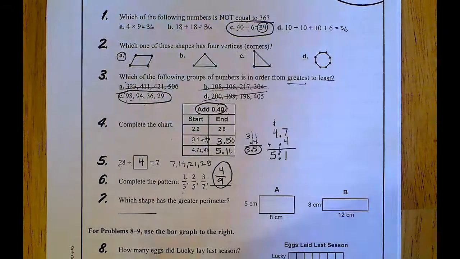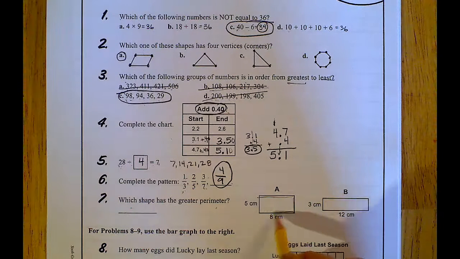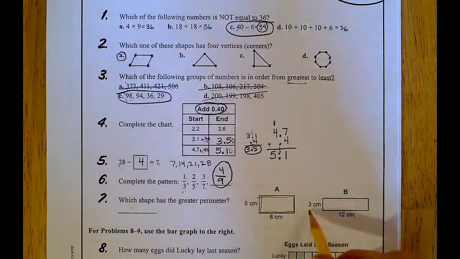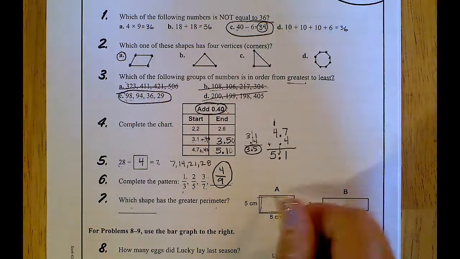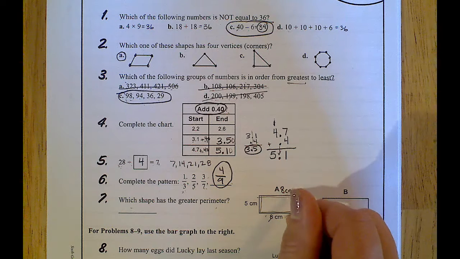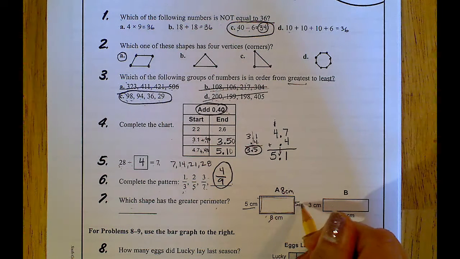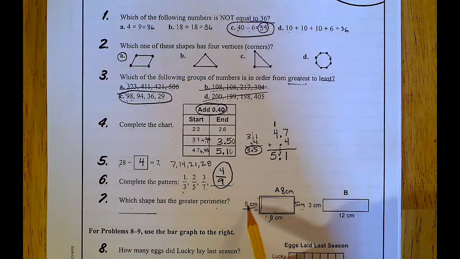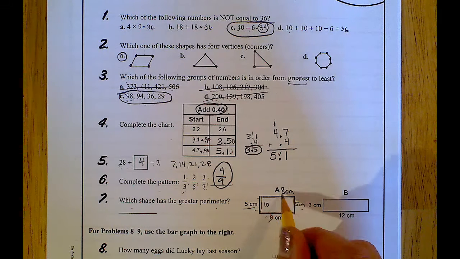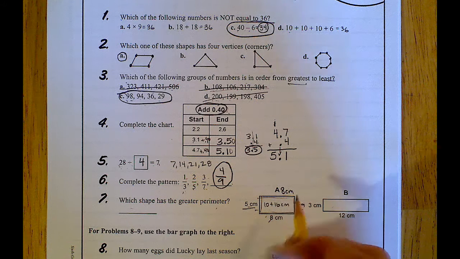Number 7. Which shape has the greater perimeter? So perimeter is when you add the outside of the shape. Each of these has a couple missing numbers. This one's missing this other parallel side, which would be mimicked on there. So it would be 8 centimeters. And then this side would be over here, so it would be 5 centimeters. So I would add these. So 5 and 5 is 10, and 8 and 8 is 16. So 10 plus 16 is 26 centimeters.